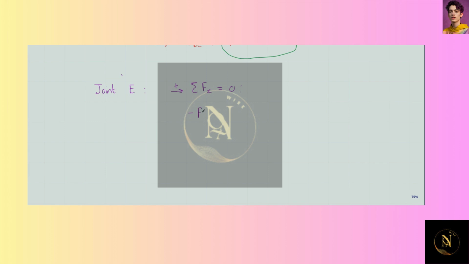So this is minus F_BE minus 800 newtons plus 8 over 17 times 850 newtons equals 0. This allows us to find our final force, F_BE, and F_BE is negative, so it's a compressive force. F_BE is equal to 400 newtons of compression, and that's our final force.